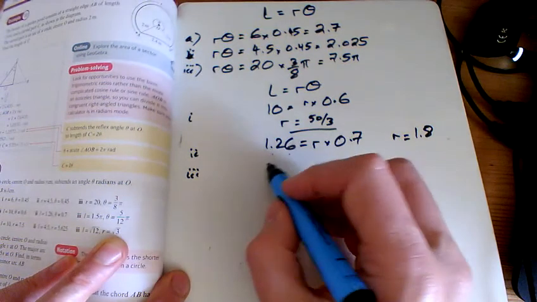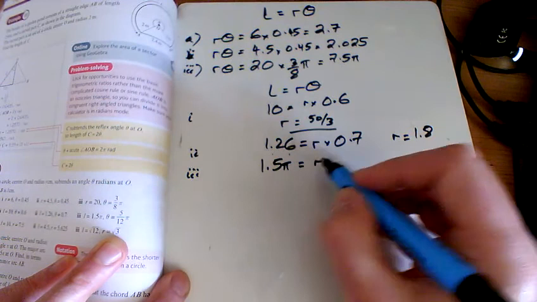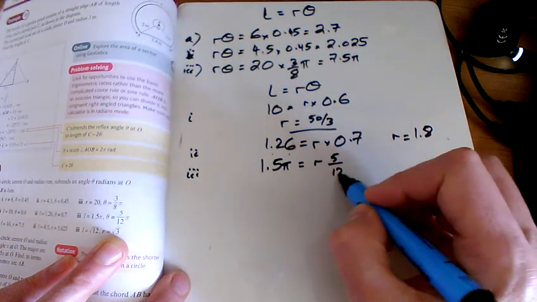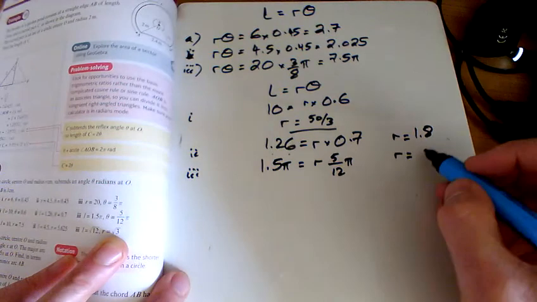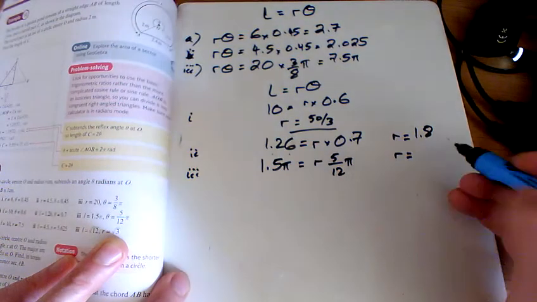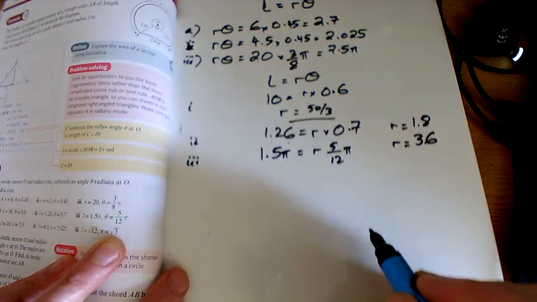And the third one of those, I've got an arc length of 1.5 pi and an angle of 5/12 pi. And so there, I'll just divide this by this. The pi's will cancel out, and I'm left with 3.6 for the radius there.